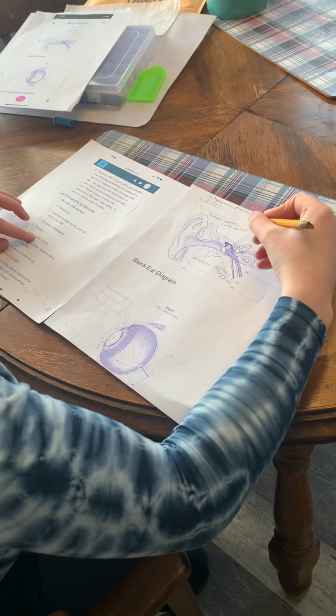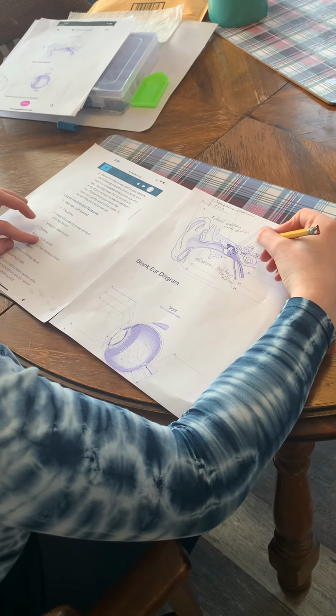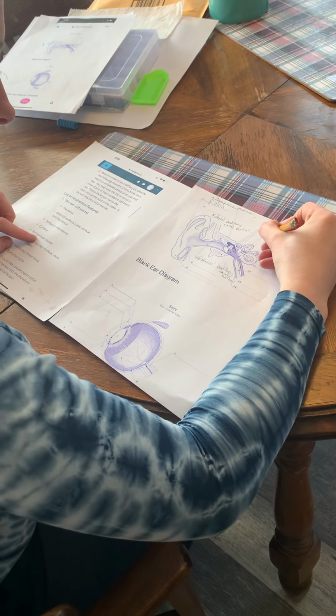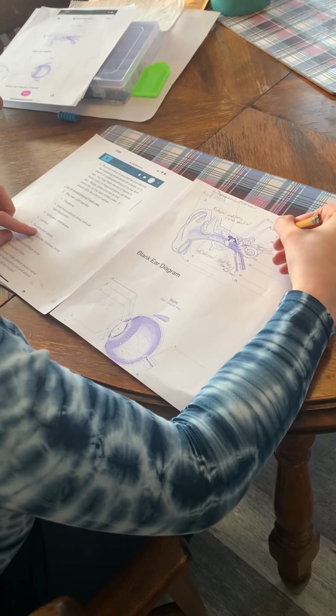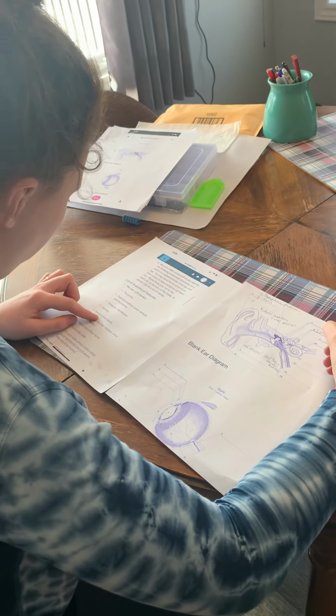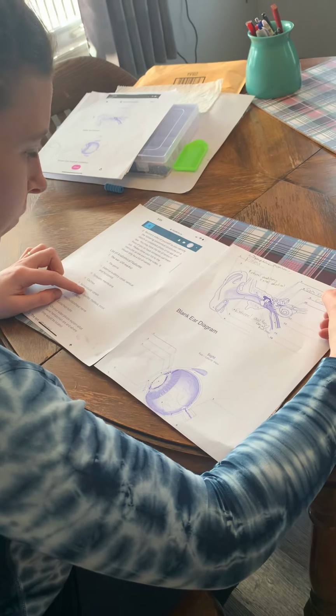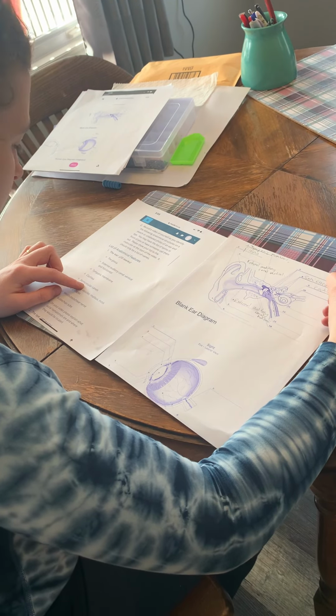Semicircular canals are going to be right here. You can see them. It's pointing at 3 on this document here. So I'm going to write right here, semicircular canals.